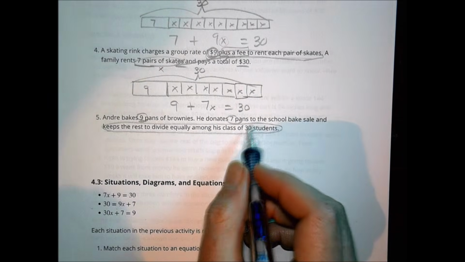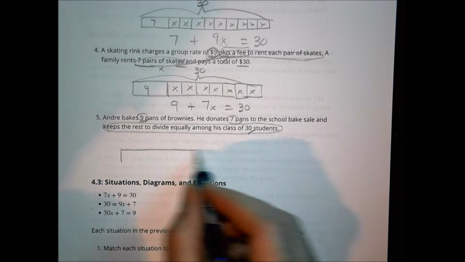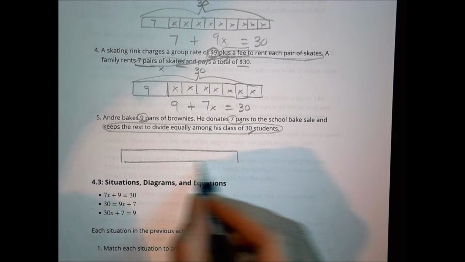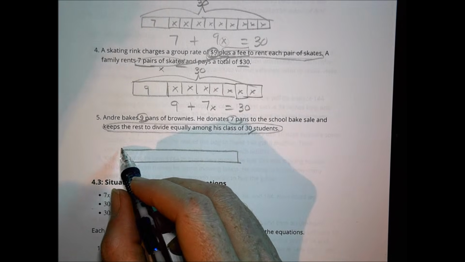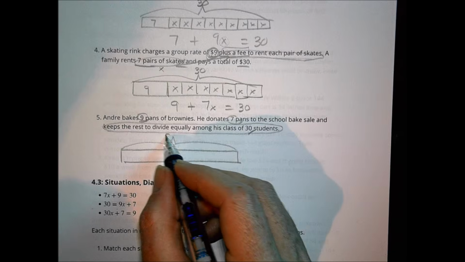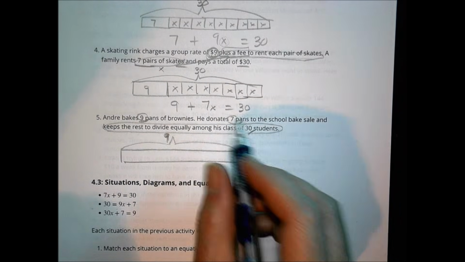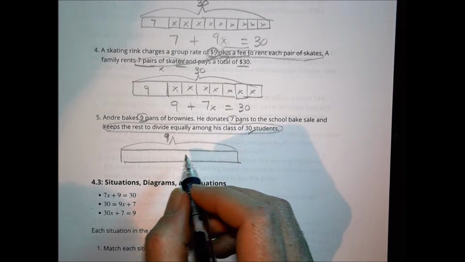This is going to be really a pain to do, isn't it? Right? I mean, I don't really want to make 30 of these things. I really don't want to. So let's say here, to start off with, we know that in this case there are 9 pans of brownies is what he starts with. That's awesome. He's going to donate 7 pans to the school bake sale.